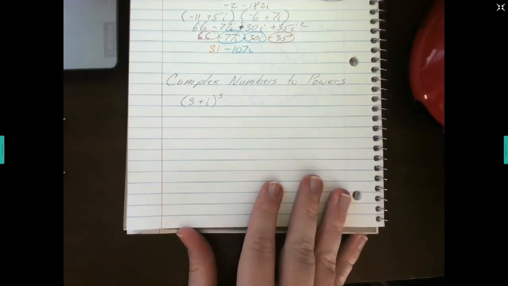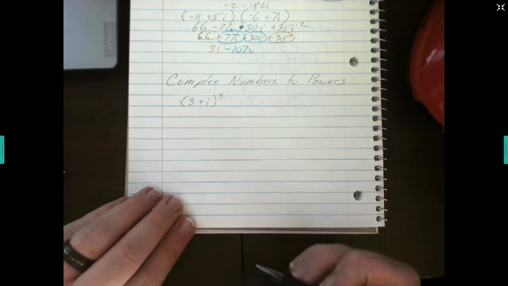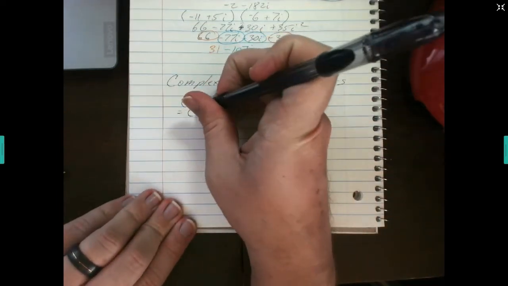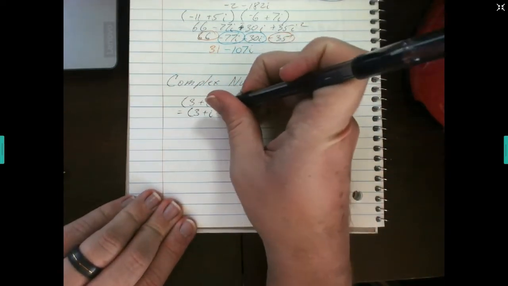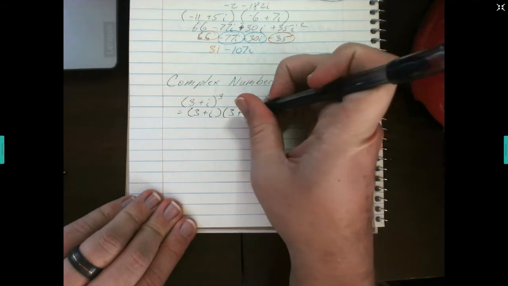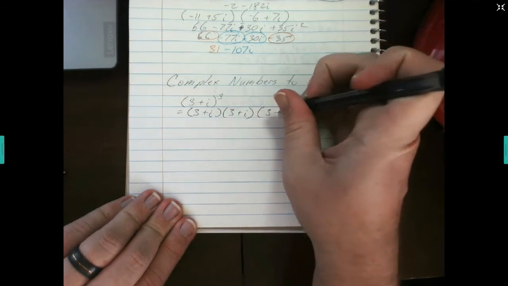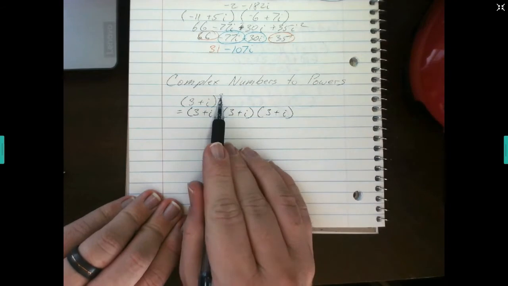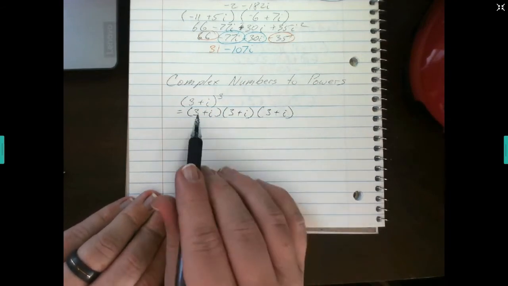Now, what do we do if they're not just multiplying each other? What happens if they're raised to a power? This one is clearly raised to a power. Remember, if it's raised to a power, it means that it's 3 plus i times 3 plus i times 3 plus i. This is a 3, so it's done 3 times.